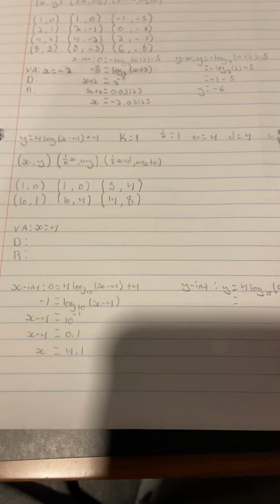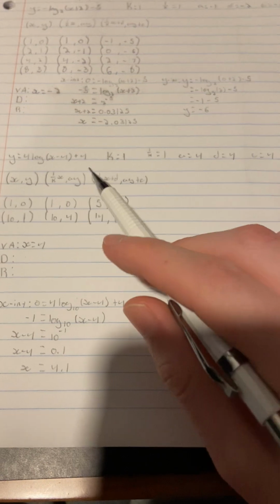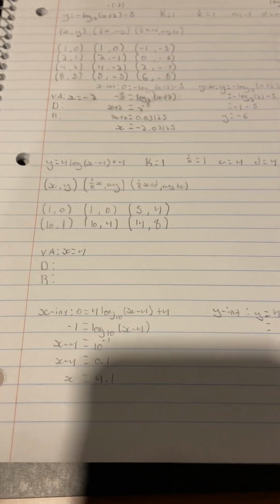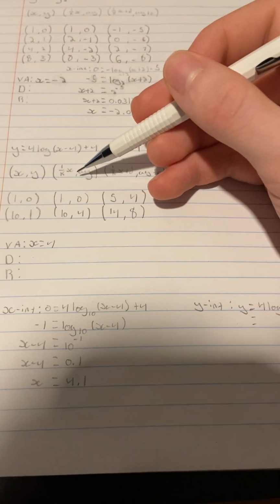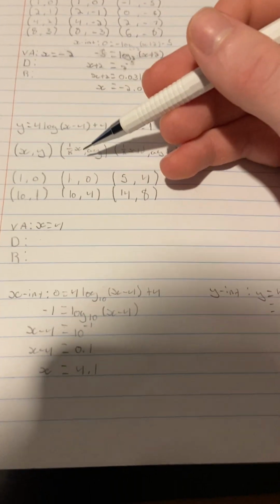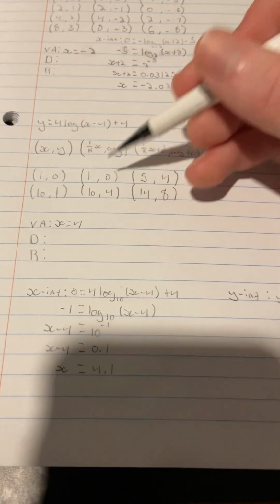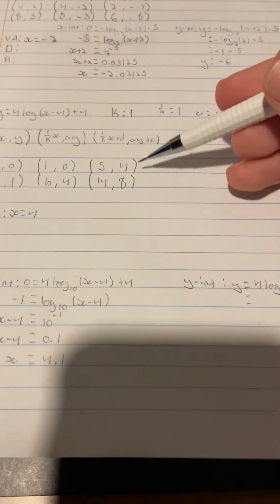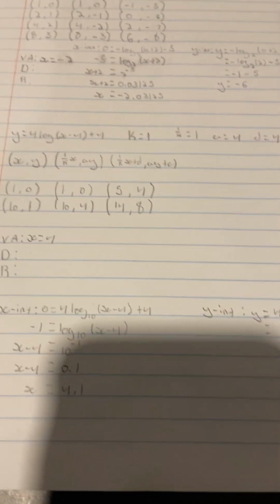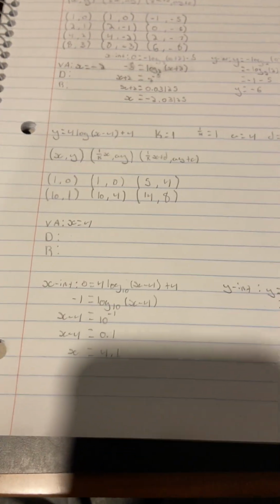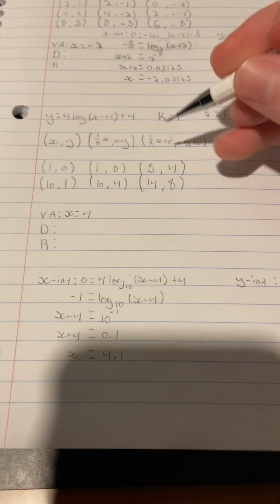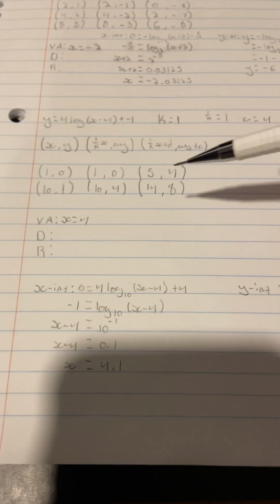And then our C value is +4 as well. So these are our initial stretches, compressions, and reflections, our initial transform points, and these are our final transform points using the phase shift and the C value at the end, which we're going to be graphing. And our vertical asymptote, looking at our phase shift, is going to be x equals 4.